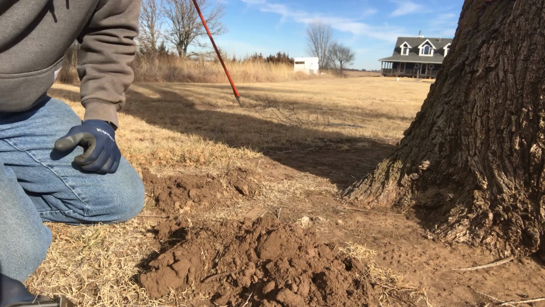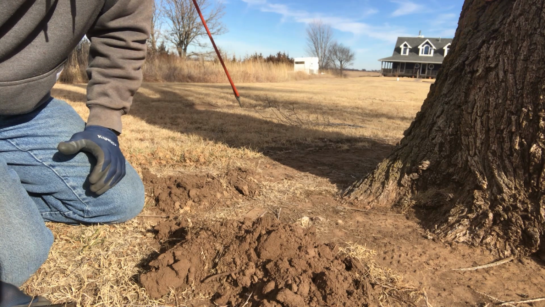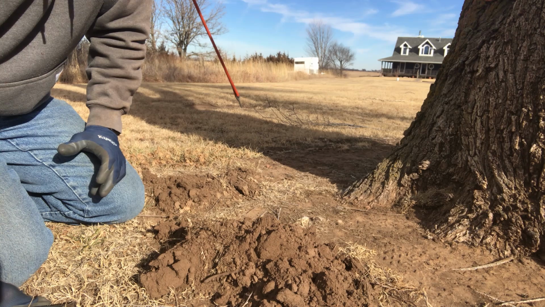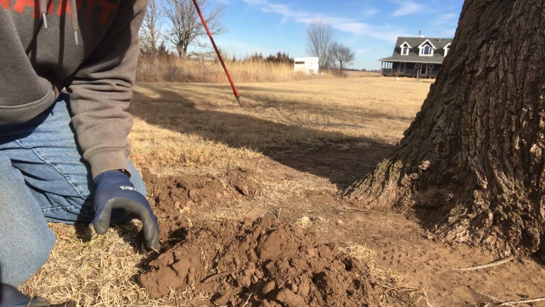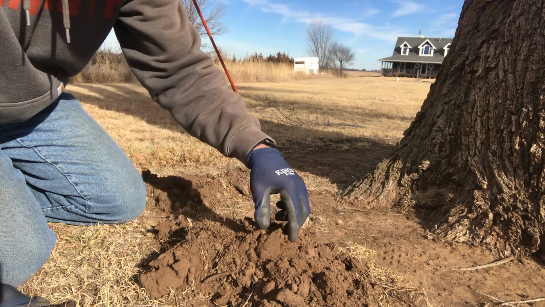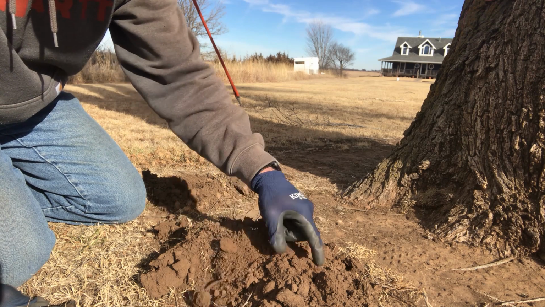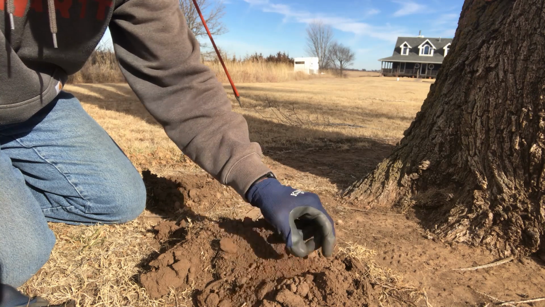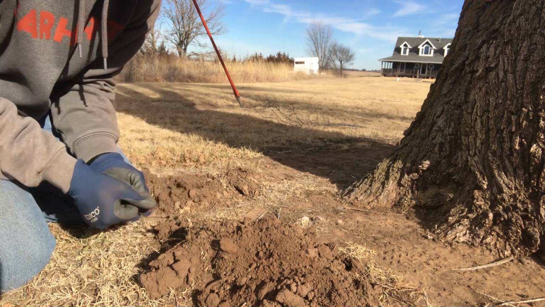So we've talked about what gopher damage looks like, and now we're going to show some examples of mole damage. This is a mole mound, and if you look closely, you can see that this is coming out more in almost cloddy chunks, as opposed to the gopher mounds, which were very fine.